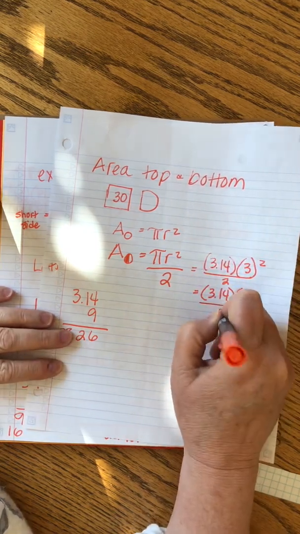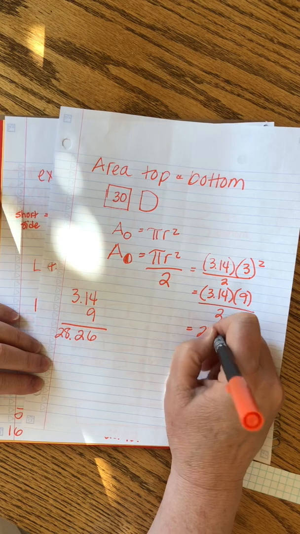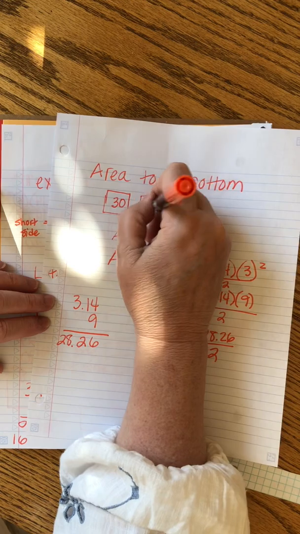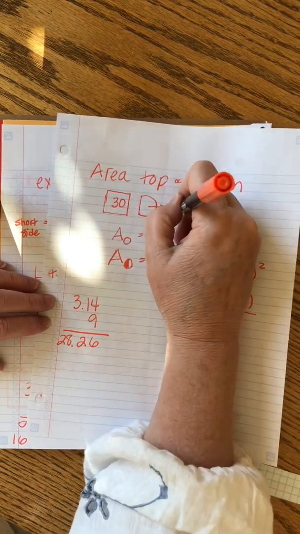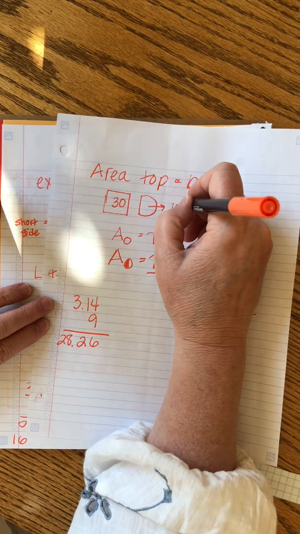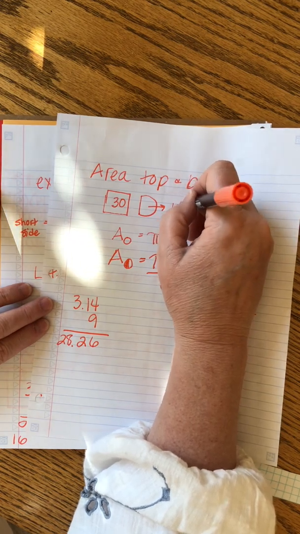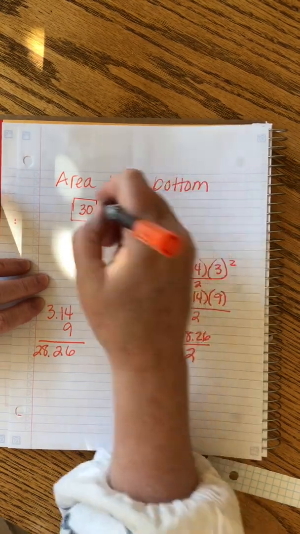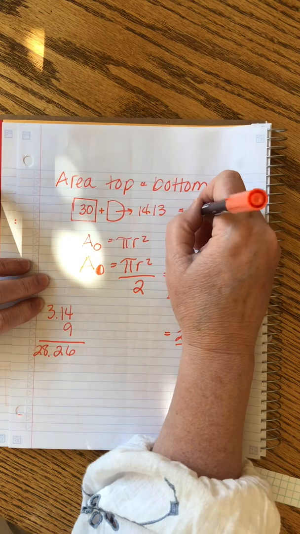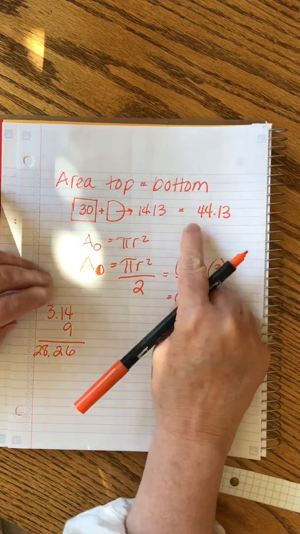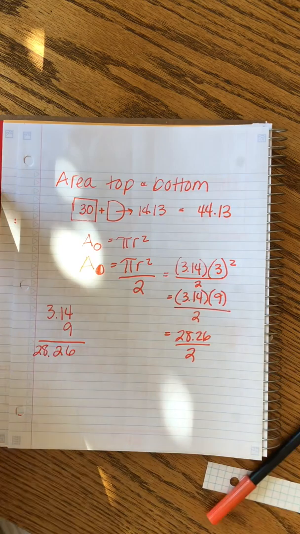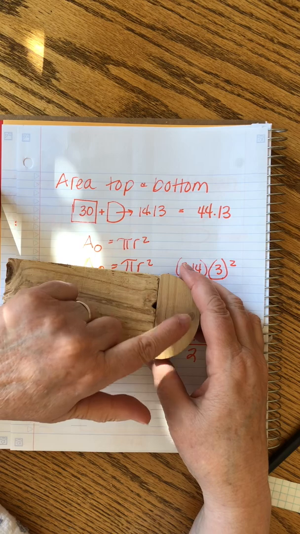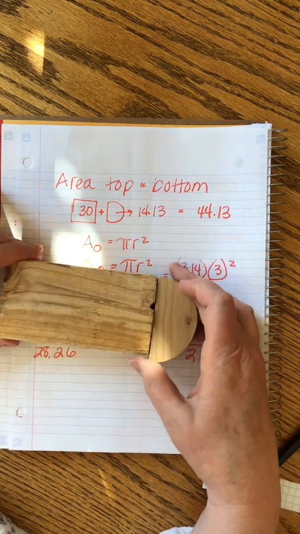I need to write that every time. So it equals 28.26 divided by 2. So the area of this, I'm going to draw a little arrow because it won't fit in there, is 14.13. So when we put these two pieces together, we have to add those, right? So this is 44.13. That's the total area of these two pieces together. This is 30, this is 14.13, so together it's 44.13.